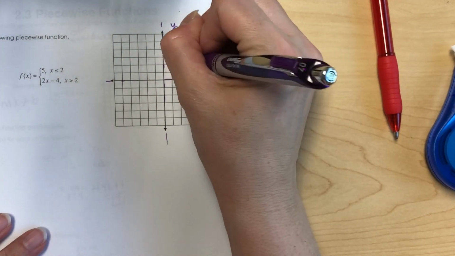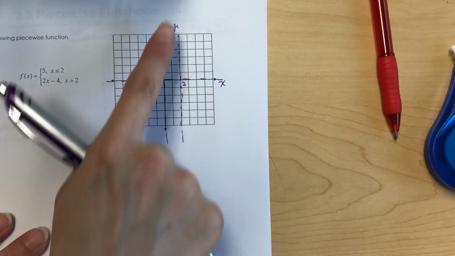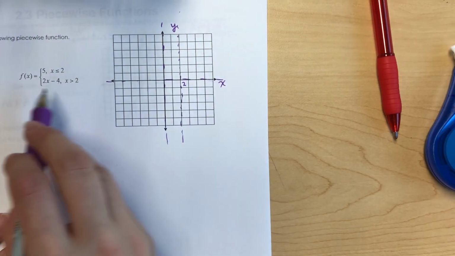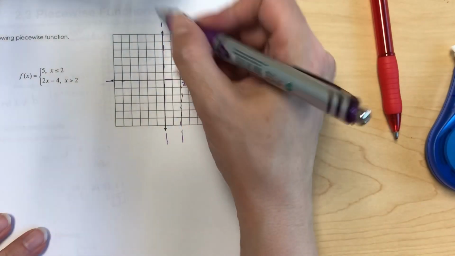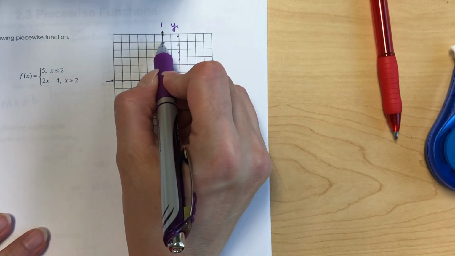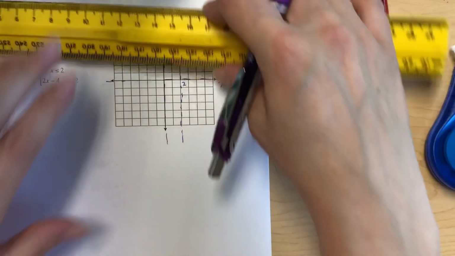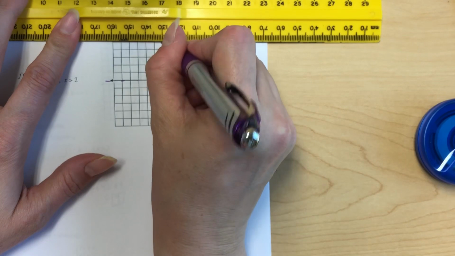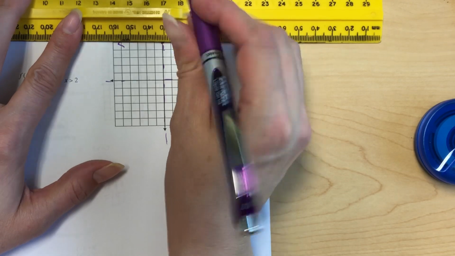I'm going to put a vertical dotted line to help me visualize the two sections of my graph. So there's going to be one thing going on to the left of the dotted line and something else going on to the right of the dotted line. On the left of the dotted line, the function is 5. So all I do is find 5 on the y-axis. It's here, and I need to draw a horizontal line all the way up to that dotted line. I need to do it a little bit darker than that though.